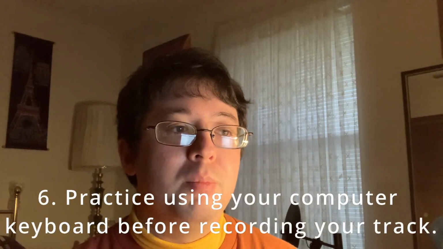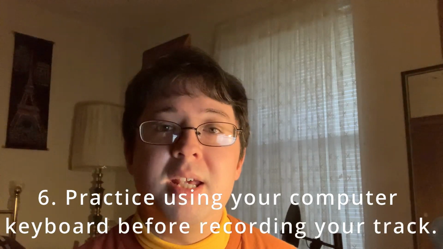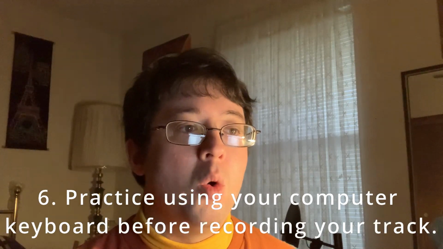Number 6, playing the keyboard using the computer keyboard will actually take some getting used to. So practice with the computer keyboard before you record your track. So don't start recording and try to learn how to use the computer keyboard to play an actual keyboard. So practice using it without recording it. Then once you get used to it, then you should record it.